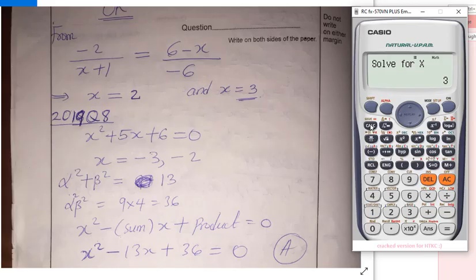You know, it says solve for s equal 2. Press it. Solve for s equal 2. It must give you 0. You can see when s is 2, it gives me 0. So that means the answer is 2 and 3.